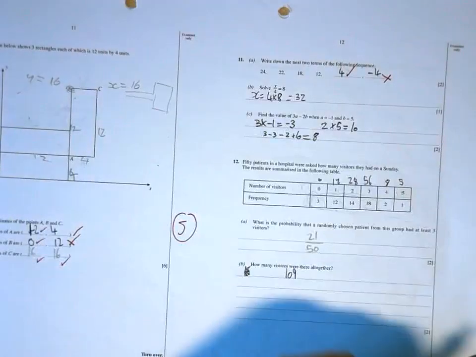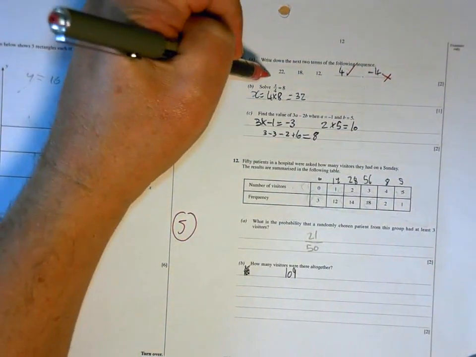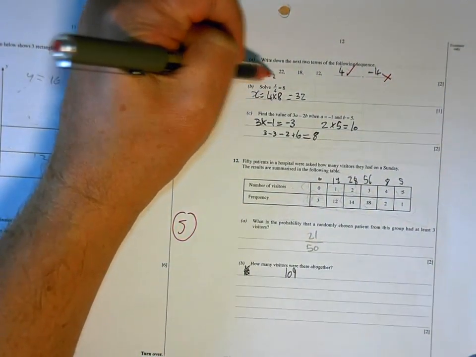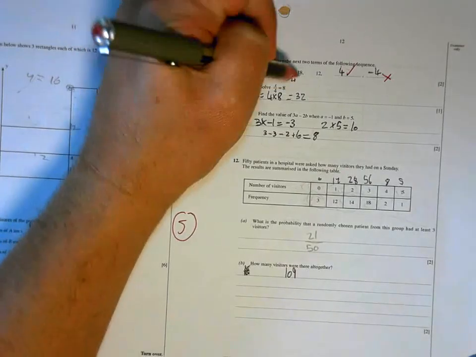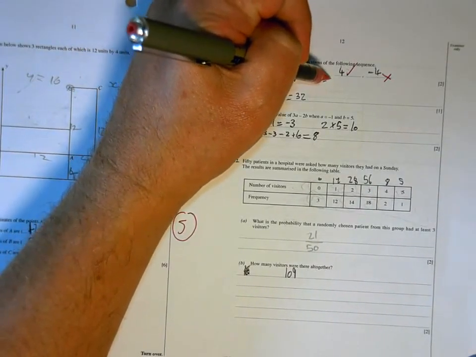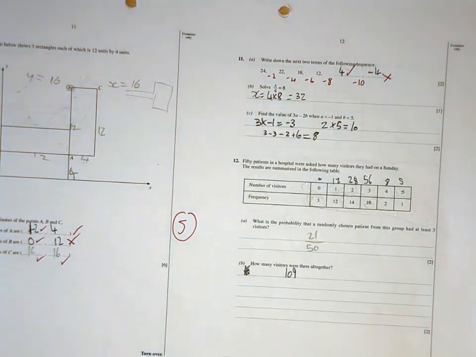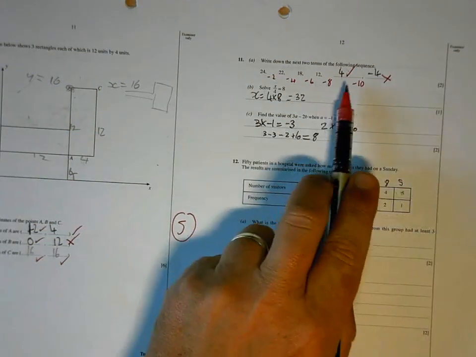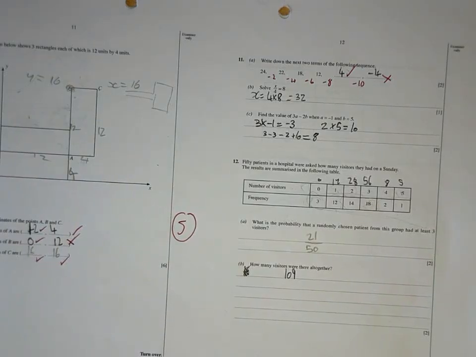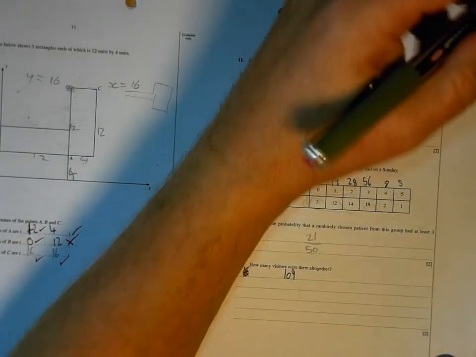That one's correct, that one's not. What you should be doing here is writing in what's happening each time. So that's taking off 2, taking off 4, taking off 6, taking off 8, which means then we've got to take off 10. If you take off 10, it takes you down to minus 6, not minus 4.